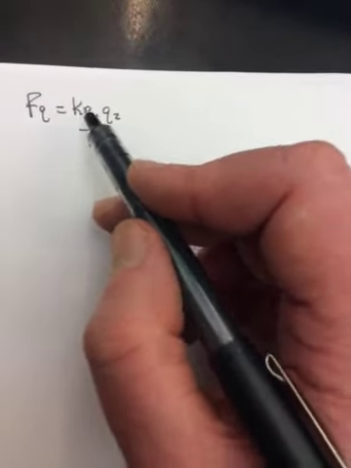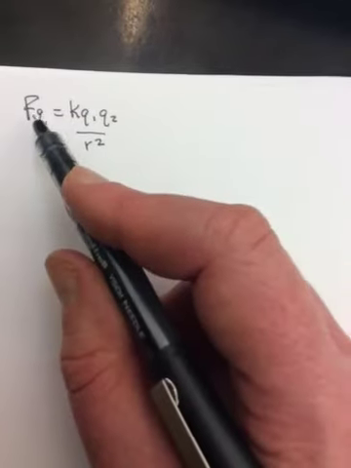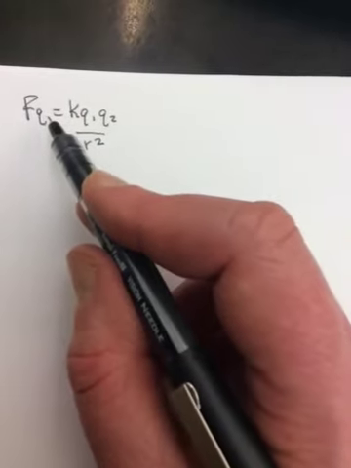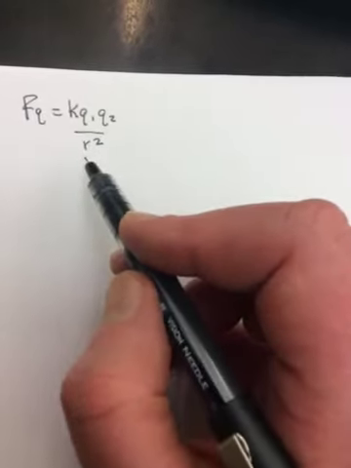C wants to know what happens if you triple R. So if you make R bigger, F_Q should get smaller. If you make R bigger by a factor of 3, that factor of 3 gets squared. So it means F_Q is going to get smaller, but by a factor of 9.